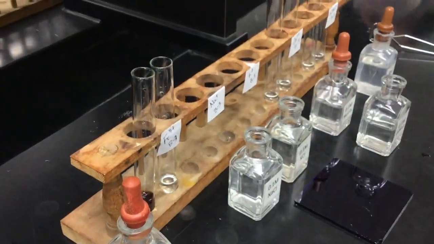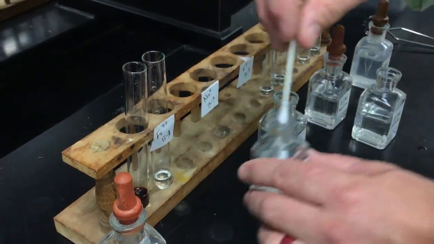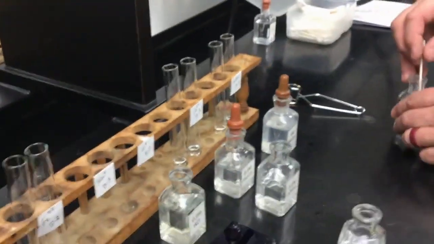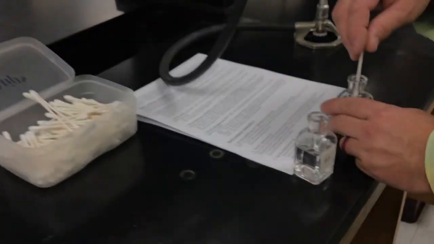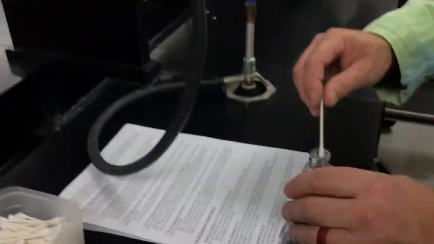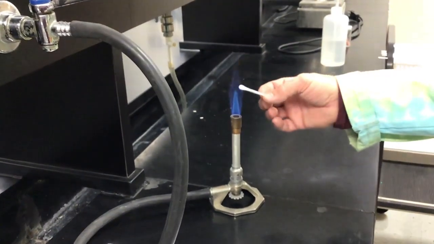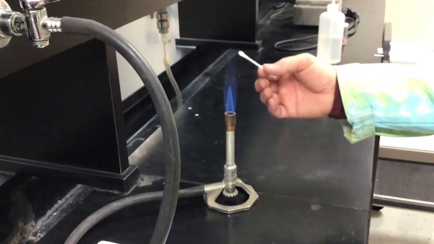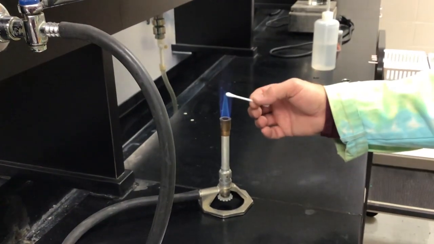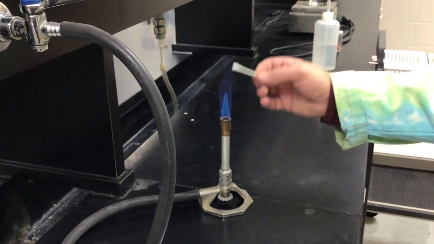Next, we're going to do sodium. This is a flame test. I'm going to take the sodium ion and soak it in a Q-tip, as well as my B3, and we'll do a comparison of the two. I'll drop this in the B3 for 30 seconds or so, and we'll see what color we get as a result. This is sodium chloride solution, so we're looking at the sodium ions here.